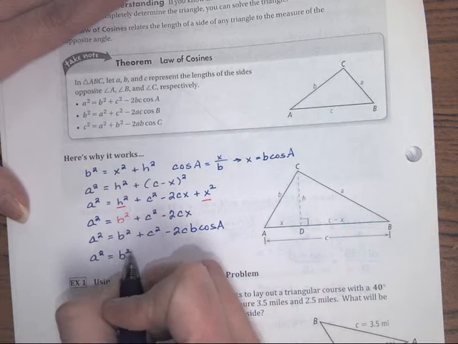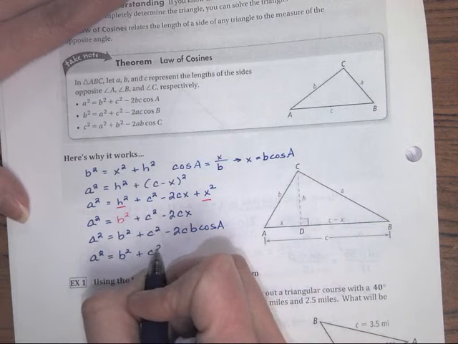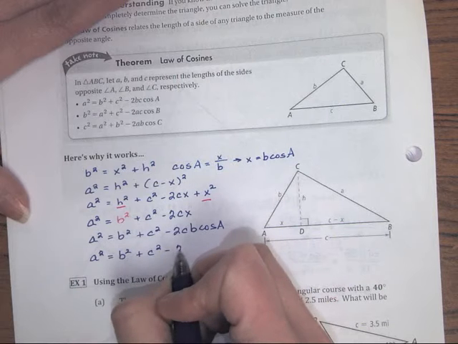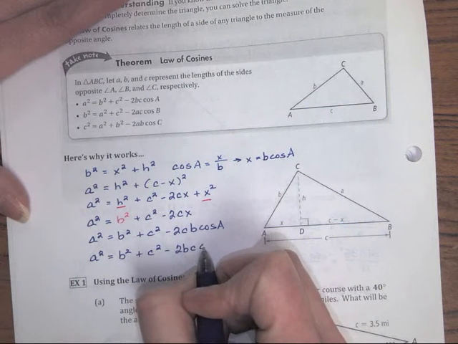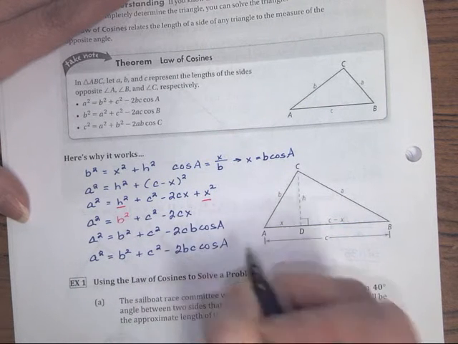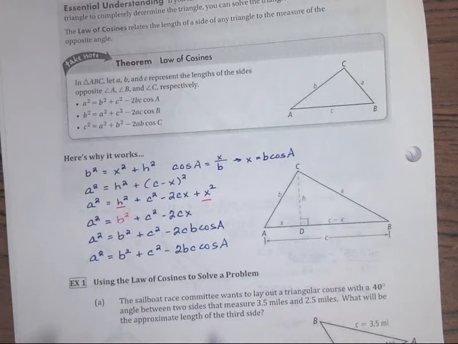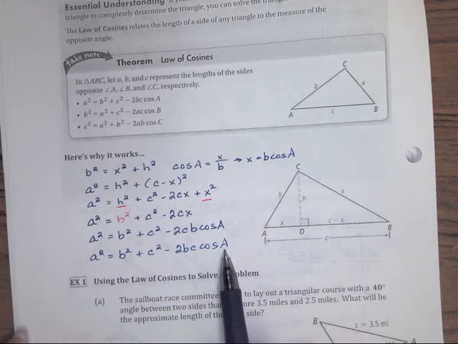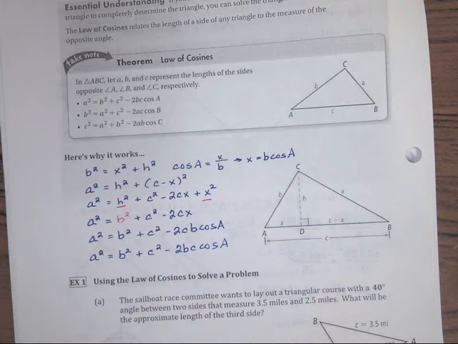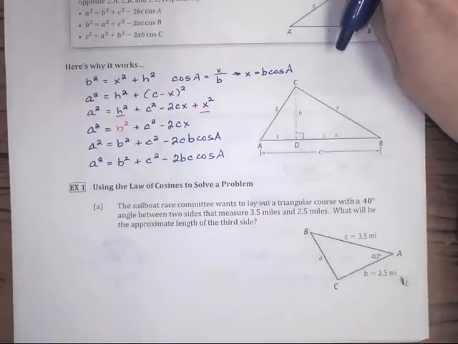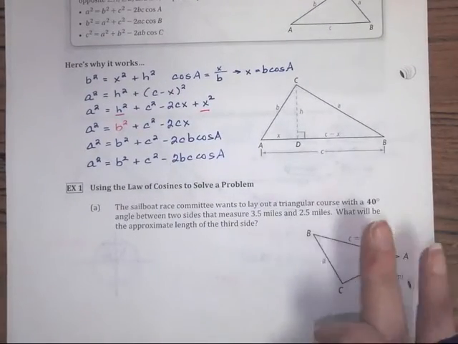So b squared plus c squared minus 2bc cosine A. And just as we talked about when we talked about the pattern here, the a squared is by itself. Cosine of A is the only representation of A on the right-hand side. Okay, sound good? Okay, so far so good. That's where it comes from. Now, let's use it. Using it is a little bit easier. You're going to want to have a calculator, though.